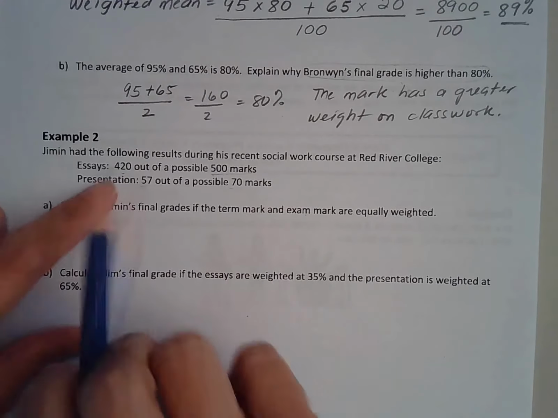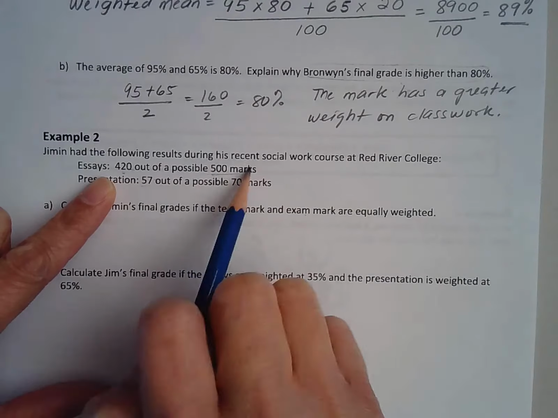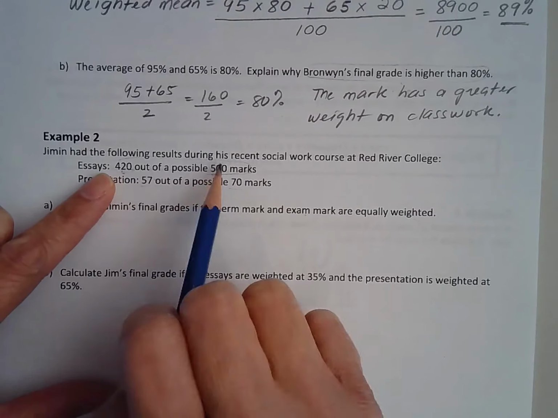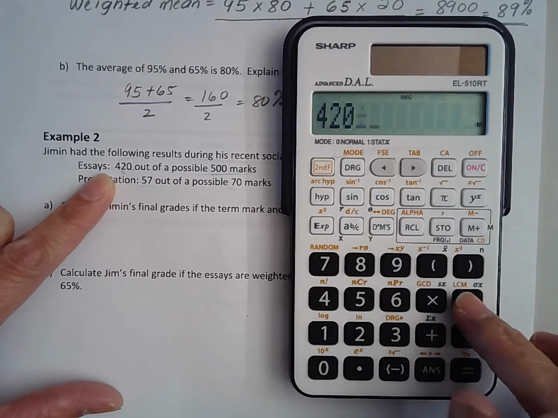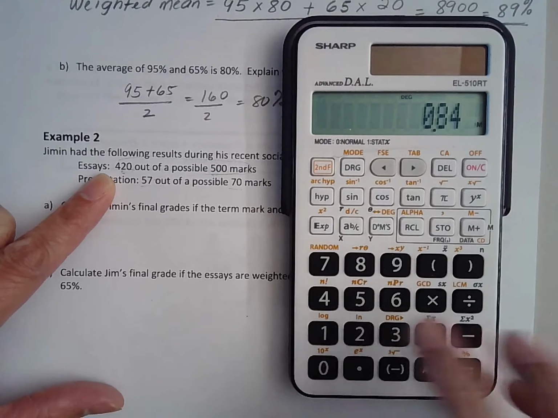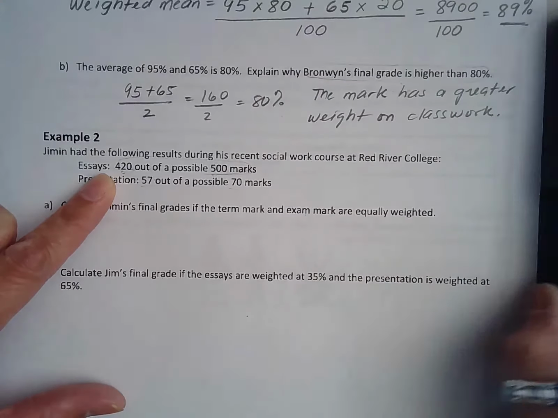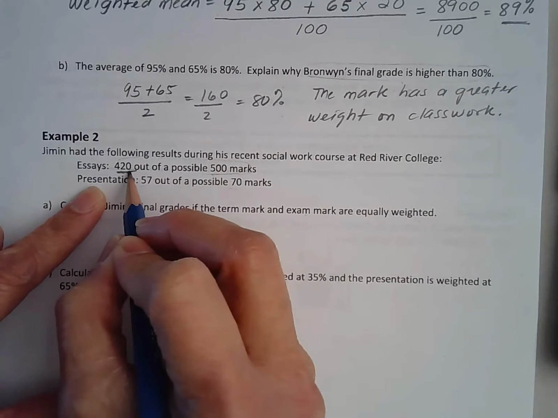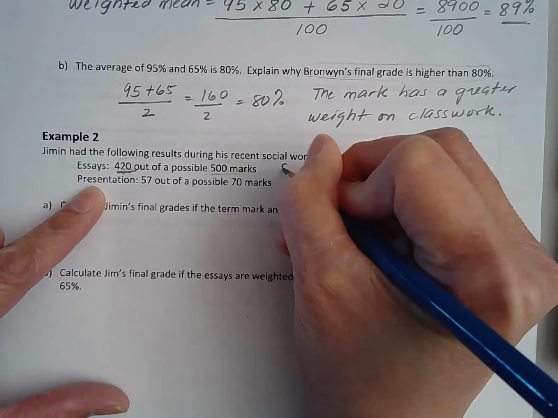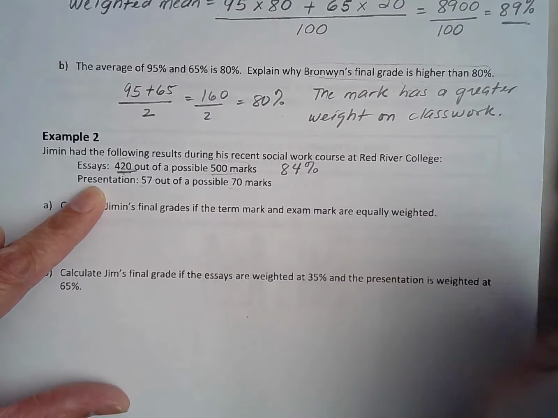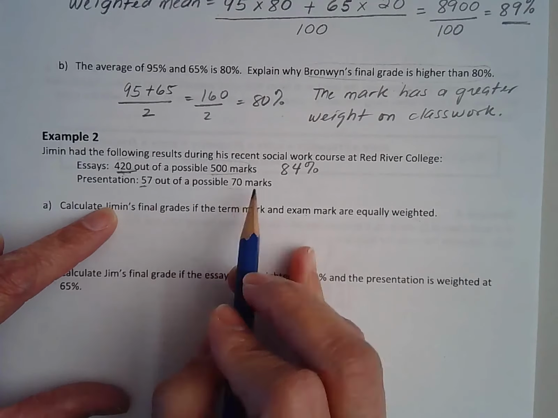So what would happen? Well, before we get into that part, let's figure out the percentage of this. 420 out of 500, so divide by 500, is 0.84, times it by 100 to make a percent. So 84%. So for the essay, 420 out of 500 translates to 84%. Okay. What about the presentation?